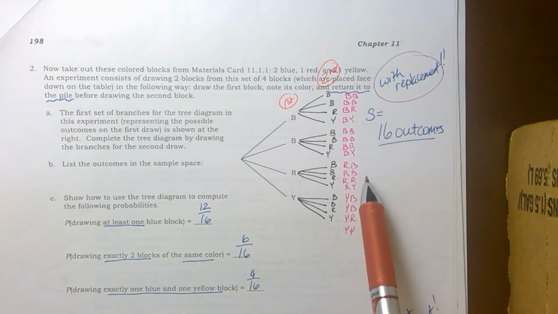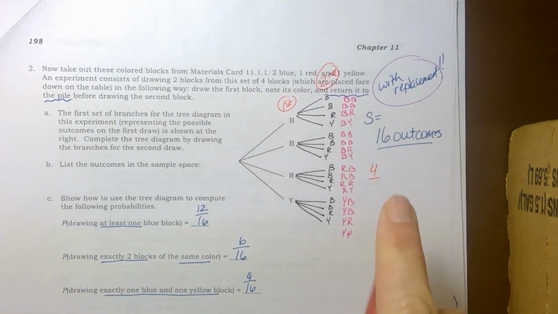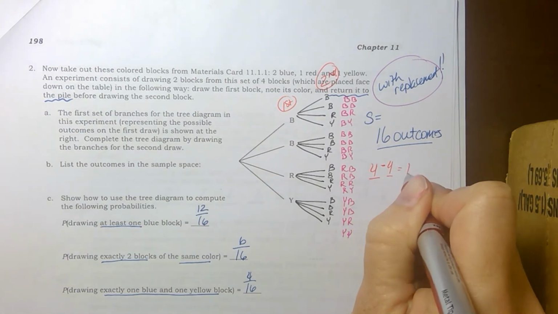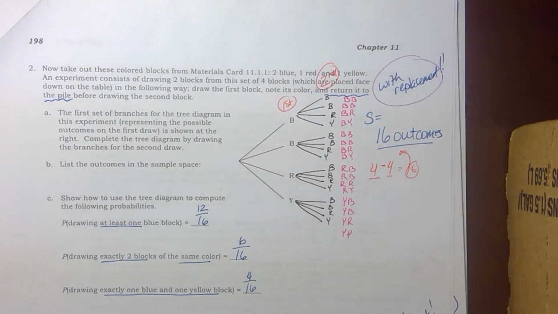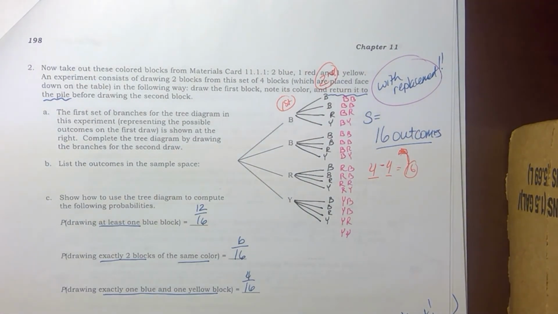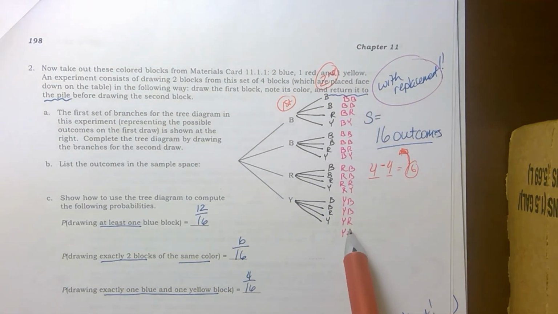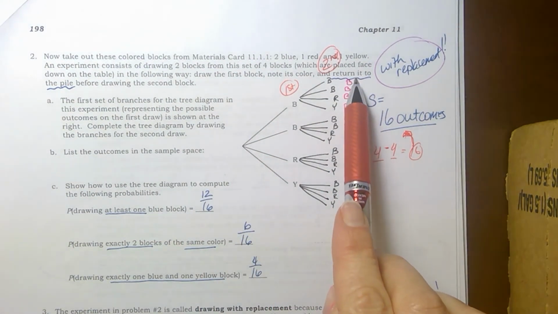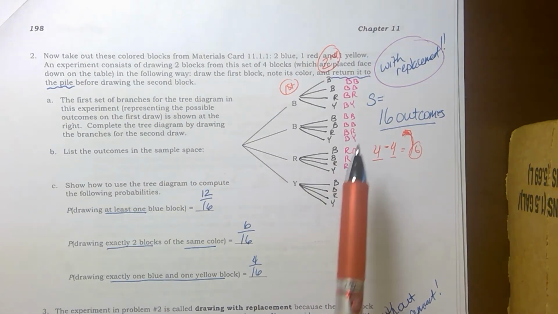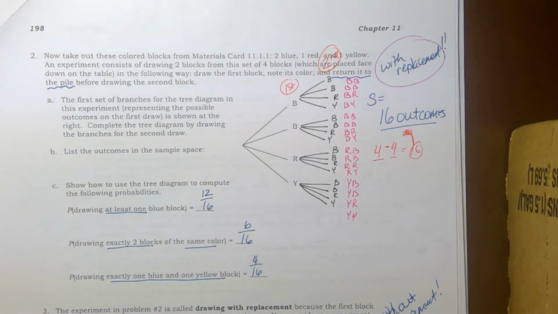So these are the possible outcomes. Since I have 4 ways to choose the first block and 4 ways to choose the second block, I have a total of 16 possible outcomes. That's an arrow, sorry. I have a total of 16 possible outcomes in my sample space. I've got them listed out here. So I have my tree diagram and I have my organized list of my sample space with 16 outcomes. Once you've done that, come back and answer these 3 probability questions in part C, paying very close attention to what you're being asked.